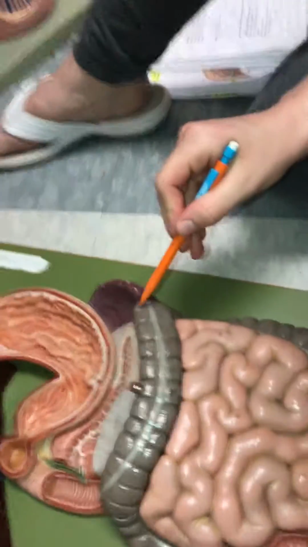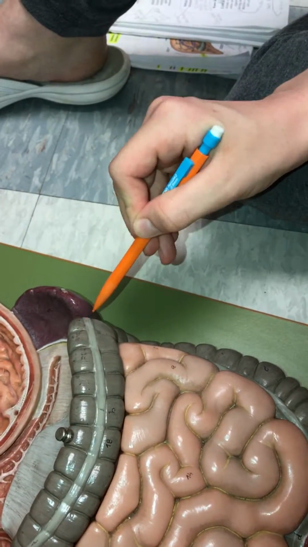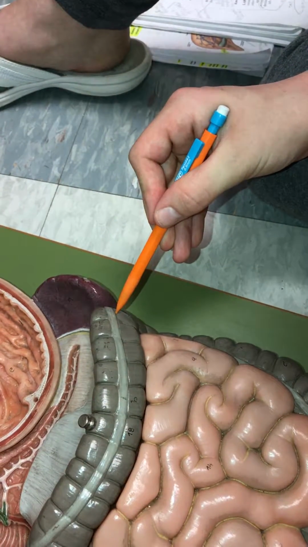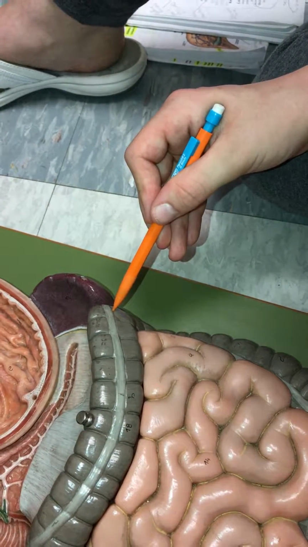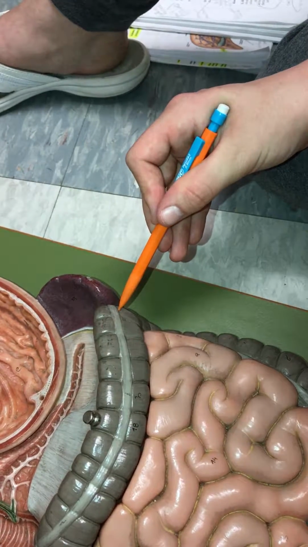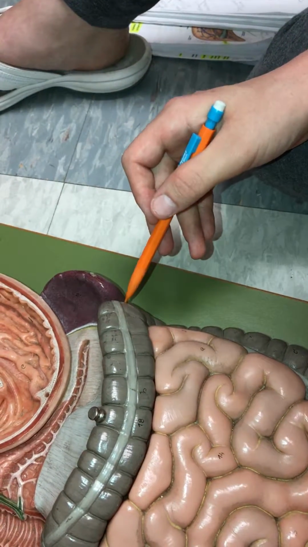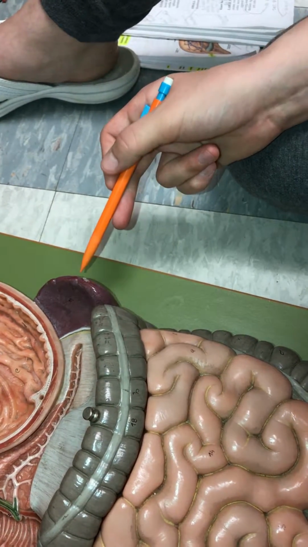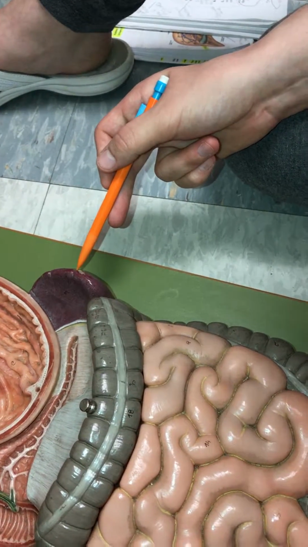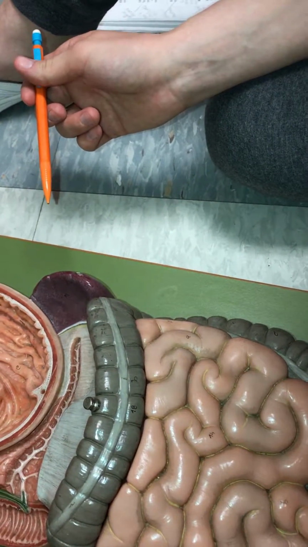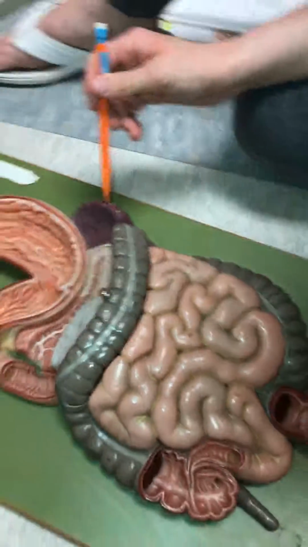And then on this other corner, where it goes from the transverse colon to the descending colon, you have your left colic flexure, which is also known as your splenic flexure, which makes sense because it is right inferior to your spleen, which is a lymphatic accessory organ, which deals with breaking down red blood cells. So that is your digestive system on models.